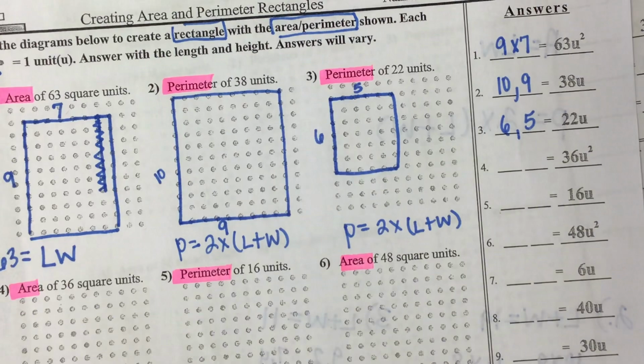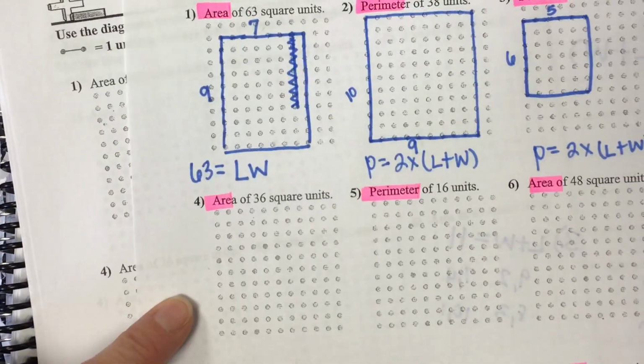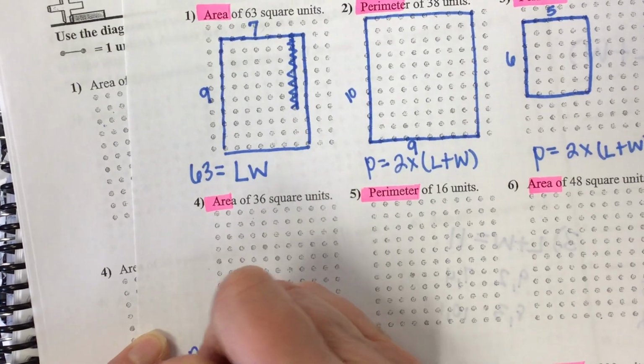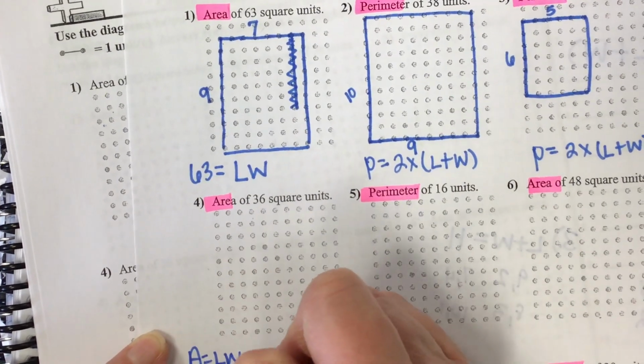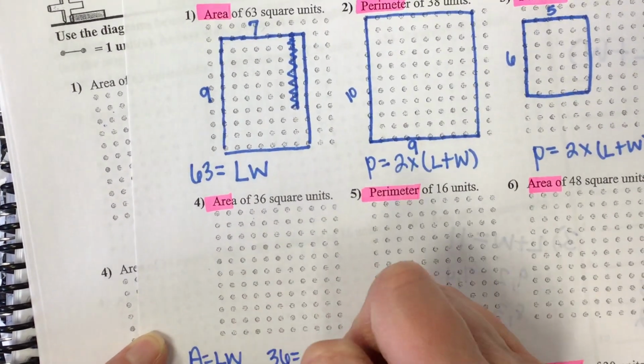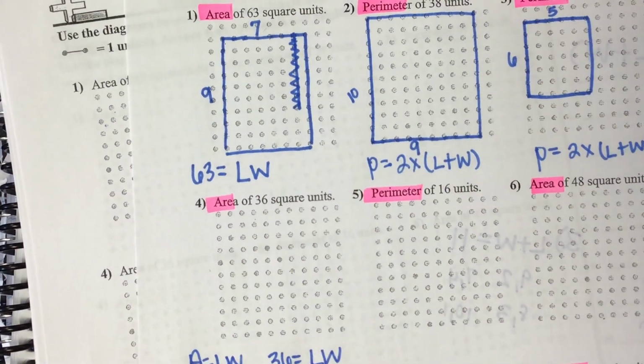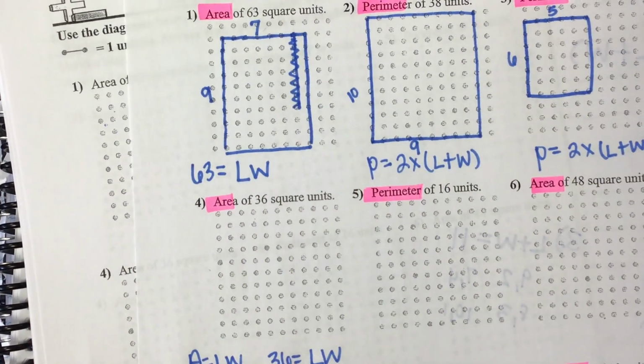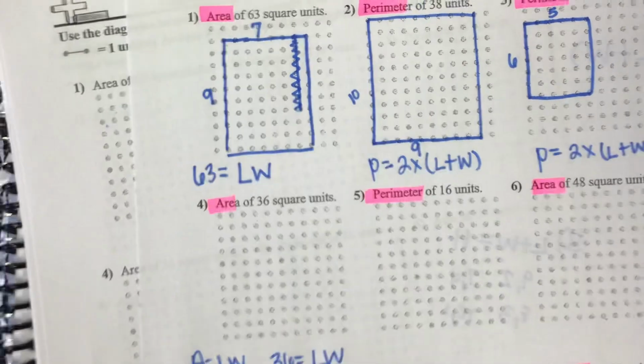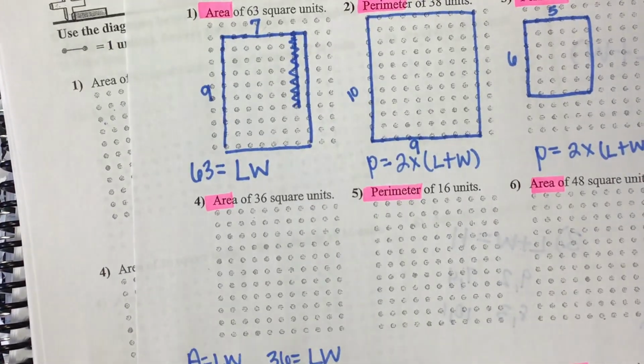Okay, our last one we're going to do together. The area is 36 units. So, area equals length times width. 36 equals length times width. What can I multiply to get 36? Allie? 6 and 6.